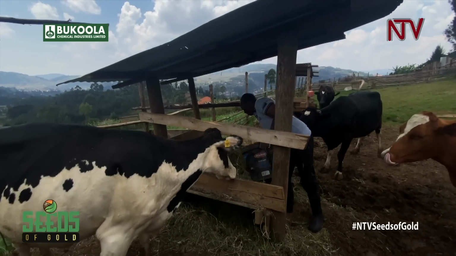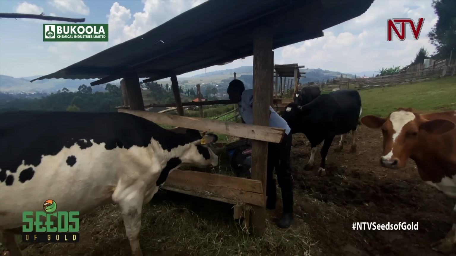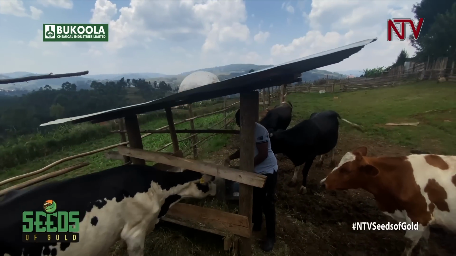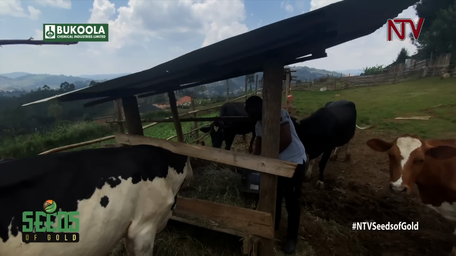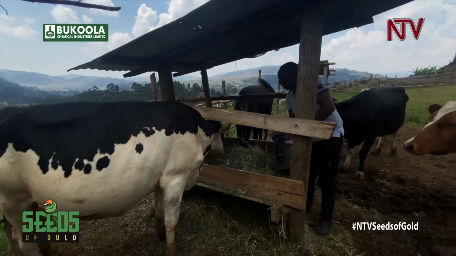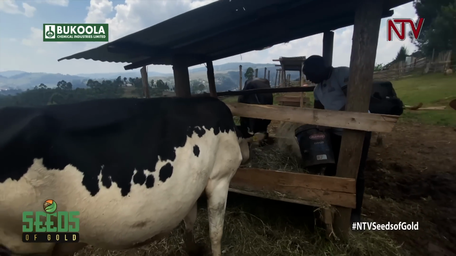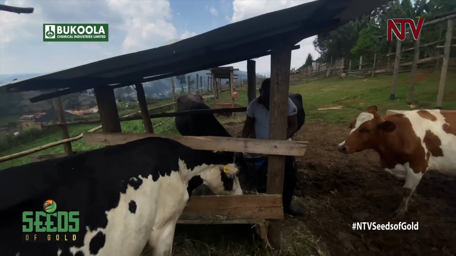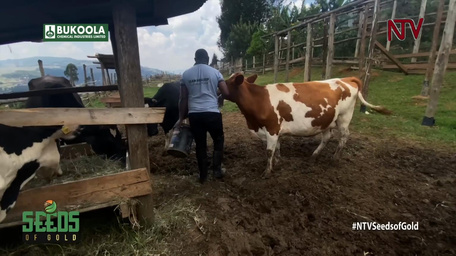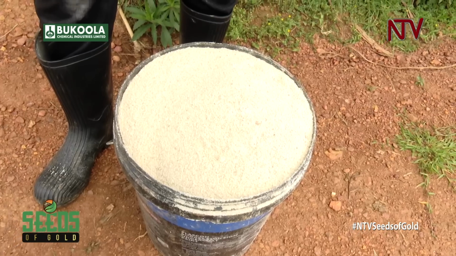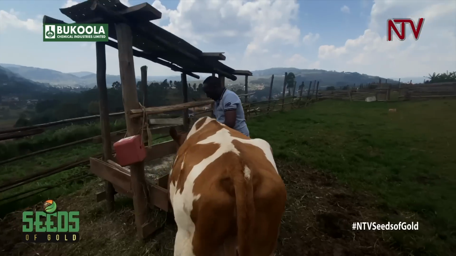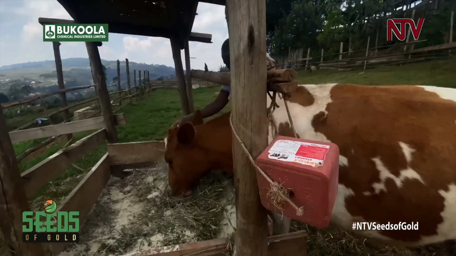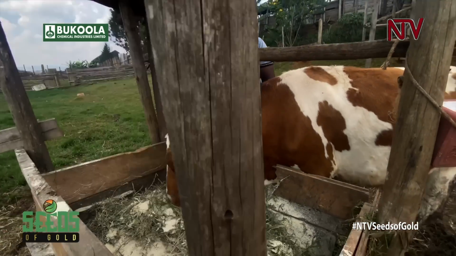Then we also supplement with these. We mix maize bran with soya to give them protein, and cotton seed, mostly for those that are milked, because they enhance the production of milk.